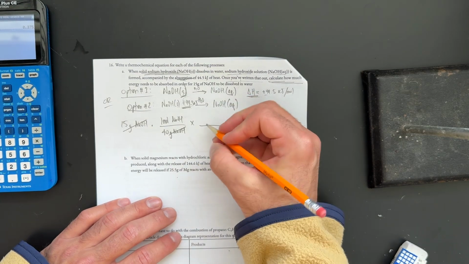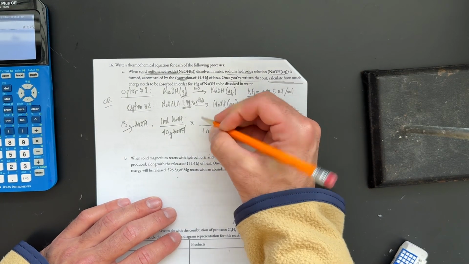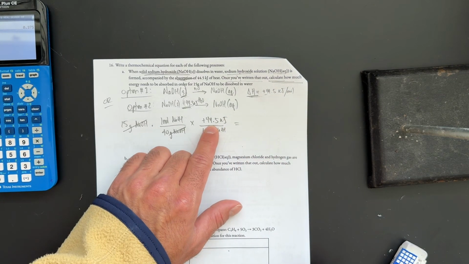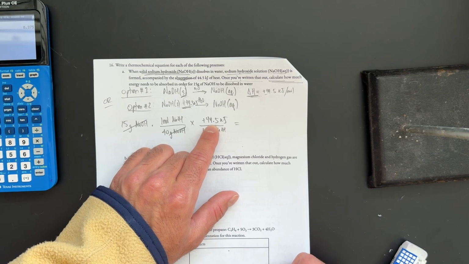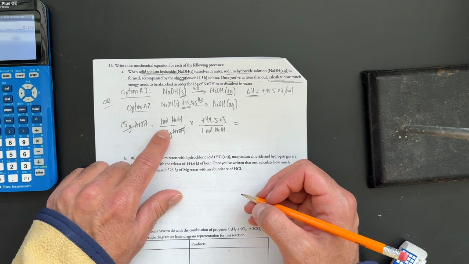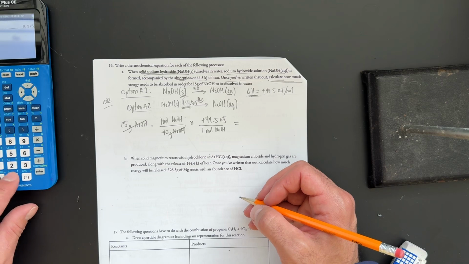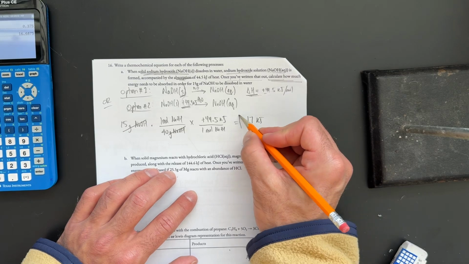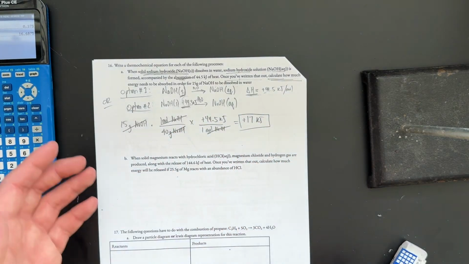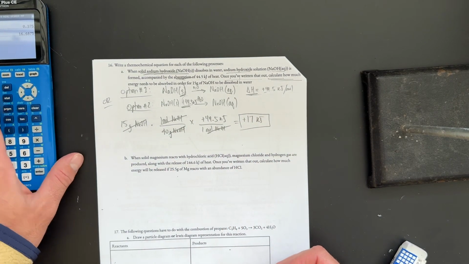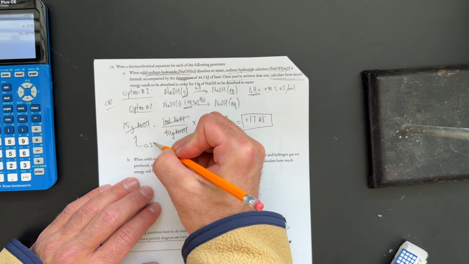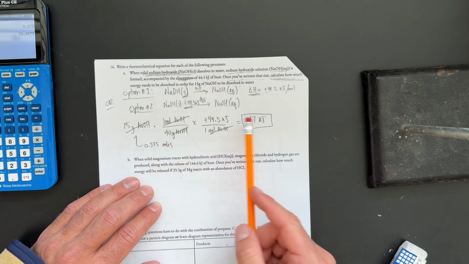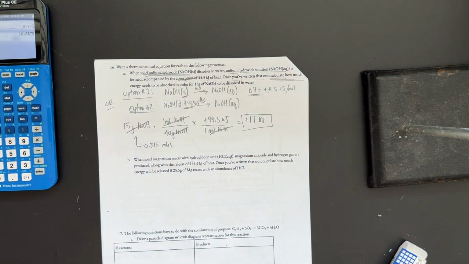Now, for every 1 mole of NaOH, we need positive 44.5 kilojoules of energy. We don't have 1 mole, so we're not going to need that much energy. We're only going to need about a third of that. And so 15 divided by 40 times 44.5 is approximately positive 17 kilojoules. Moles cancel. Does that make sense? Yes, it does, because again, this is approximately 0.375 moles. We said that for 1 mole you need 44.5, but if you only have a third of that, you're going to need about a third of the energy. And so that makes sense, logically.